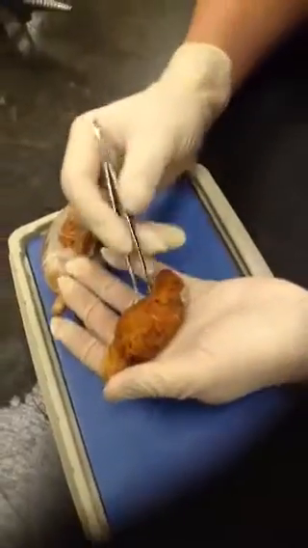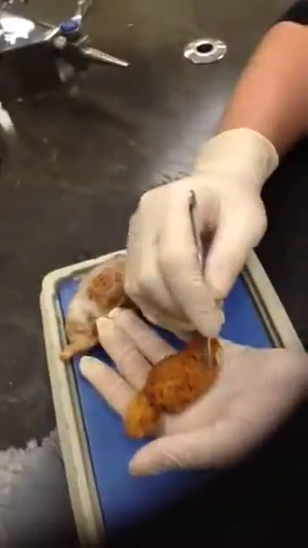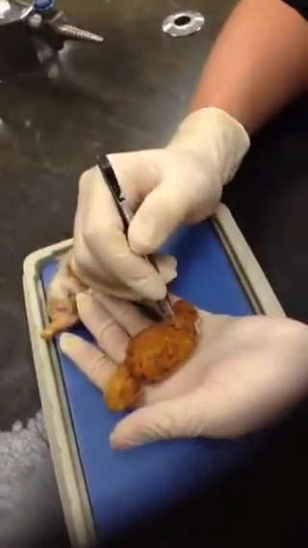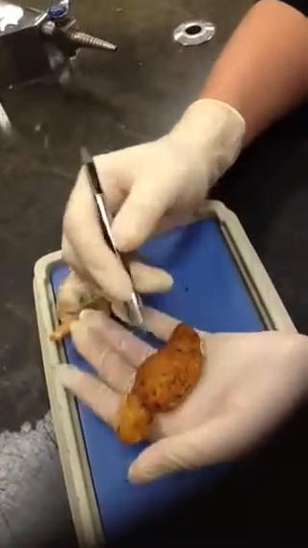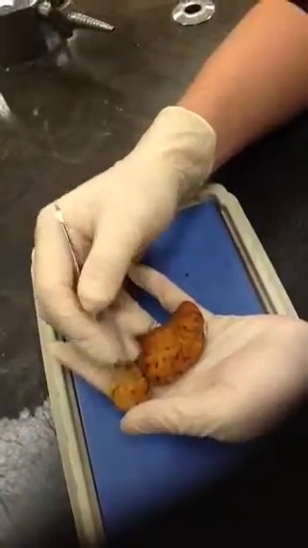Okay. And we have the cerebrum, which is the part of the brain that most people recognize easily. It's got lots of little swirls and divots and things like that, the sulci and gyri. Okay. Behind and below that is the cerebellum.